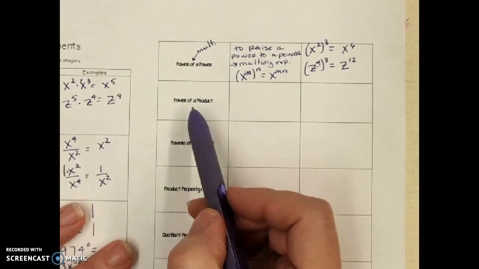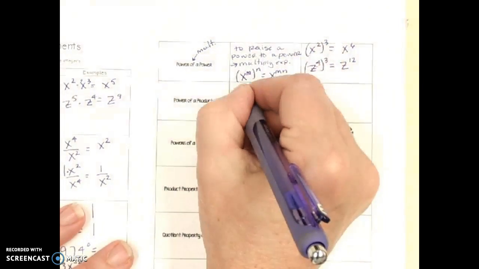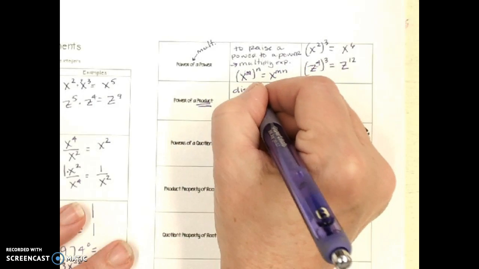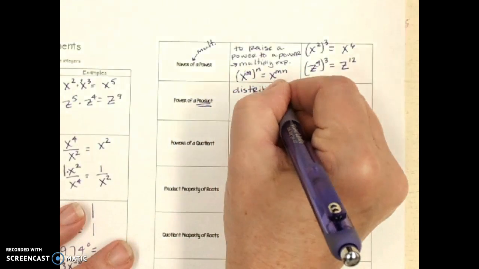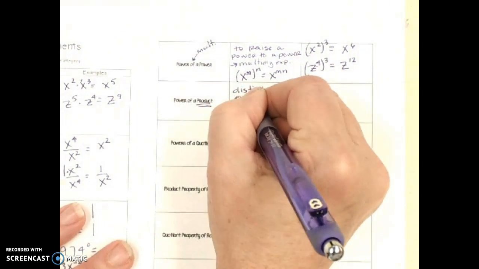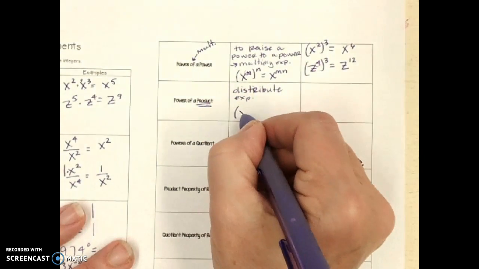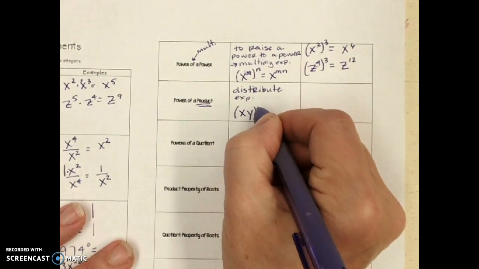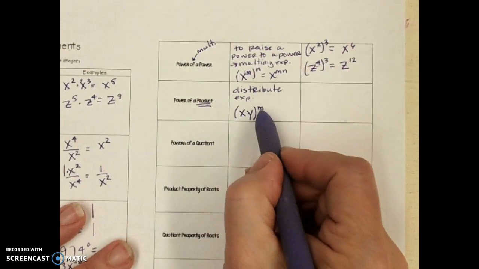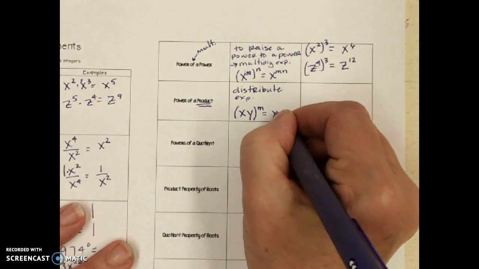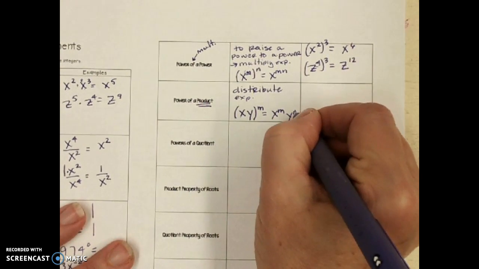If you're taking the power of a product, that means you're multiplying things together, so you're going to distribute that exponent. That means everything inside the parentheses, because it's going to look something like this. If I've got x times y raised to the m, then I have to distribute that exponent to everything inside those parentheses. So I have x to the m, y to the m.